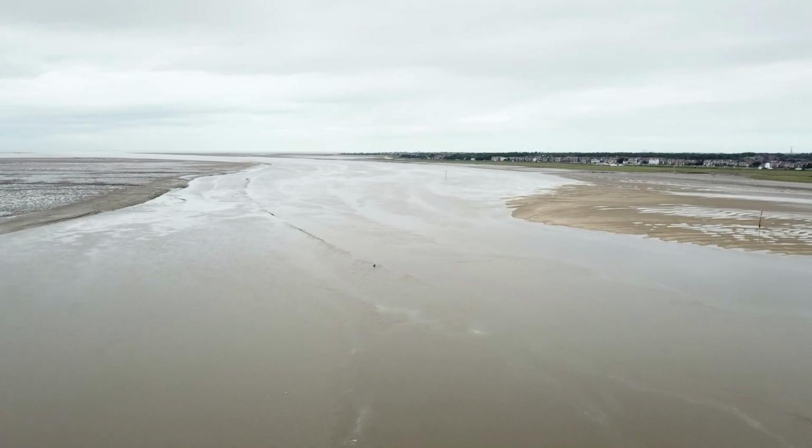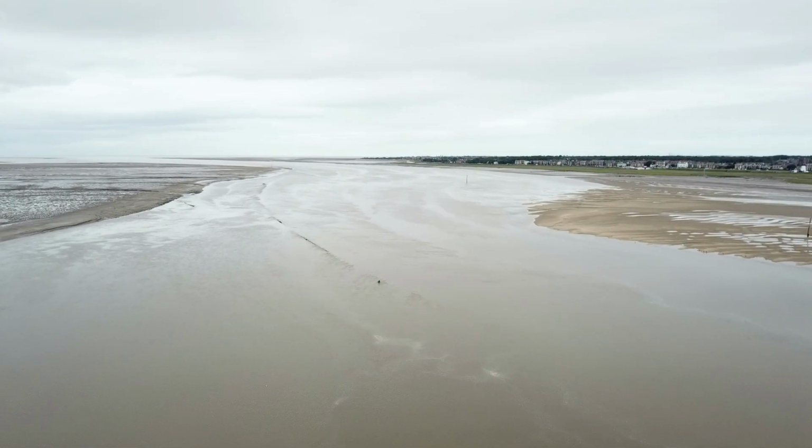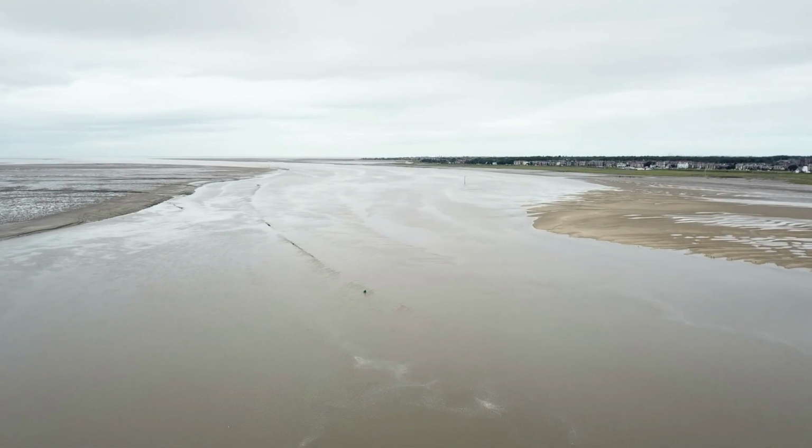Just to the right hand side there you can see the lateral marker, and you can see the sandbank quite clearly sticking out into the channel.